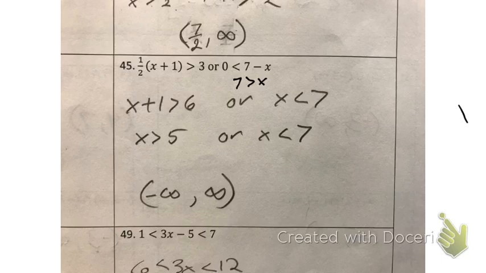So we could do either one of these. X can be greater than 5, or it could be less than 7. So it is both sets combined. If you think of the set of x being greater than 5, that's 5, 6, 7, 8, 9, 10, 11, 12, 13, 14, all the way up. X being less than 7 is 7, 6, 5, 4, 3, 2, 1. So when you combine both of them, it's going to be negative infinity to infinity, because it doesn't have to go in both. It's just either this one or this one.